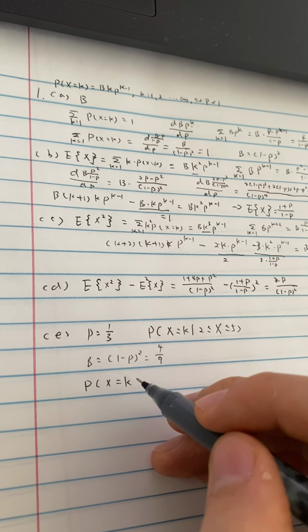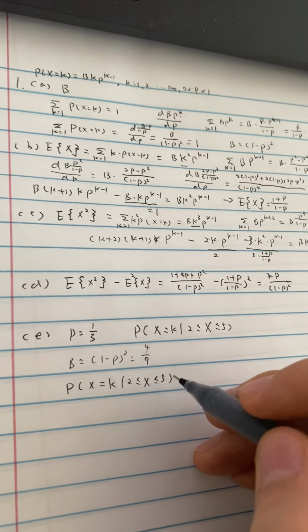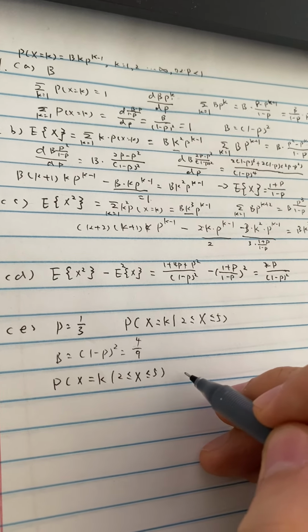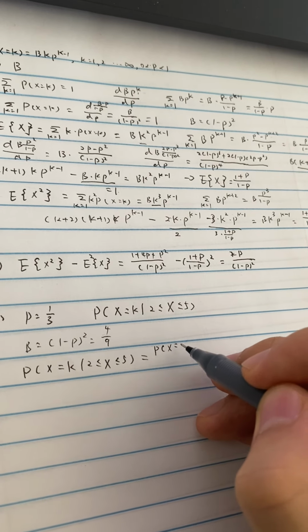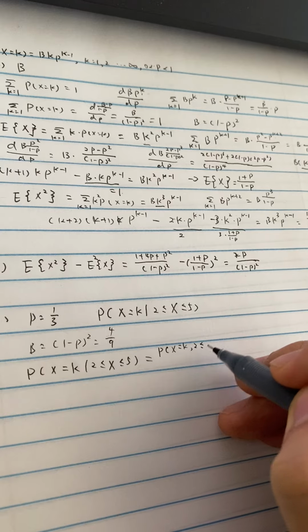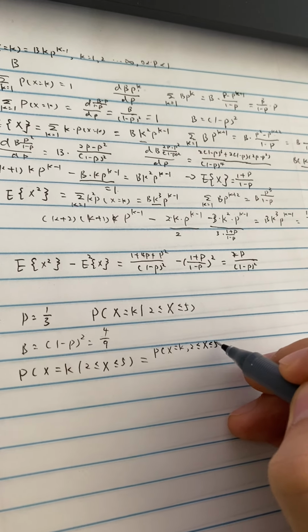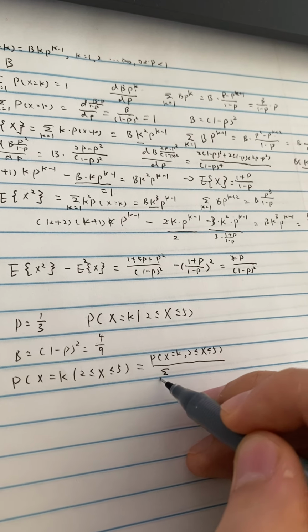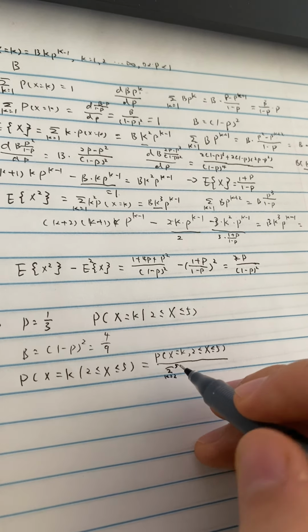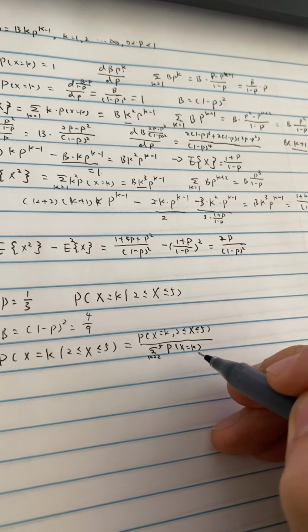So the conditional probability is, we use the conditional probability, right?